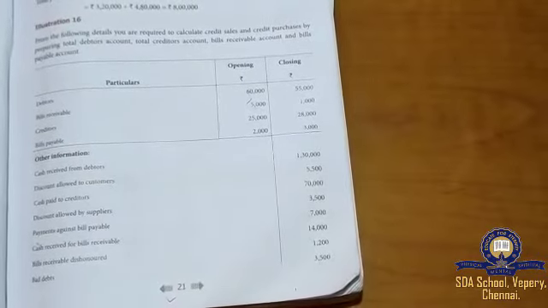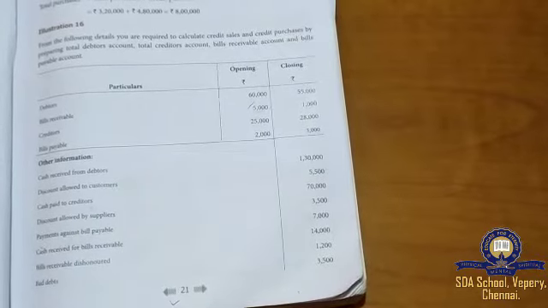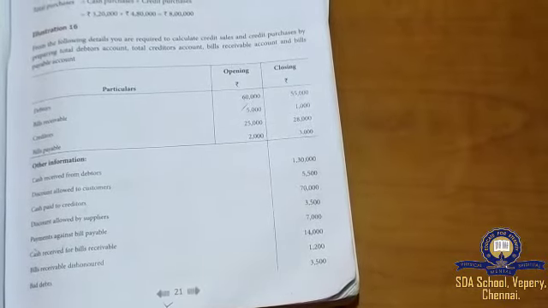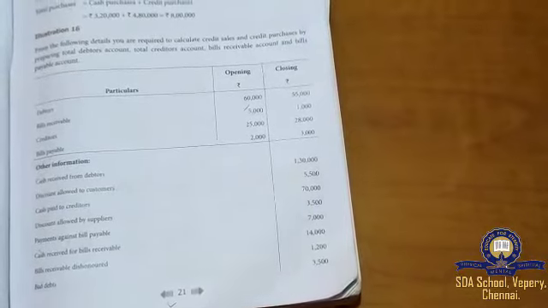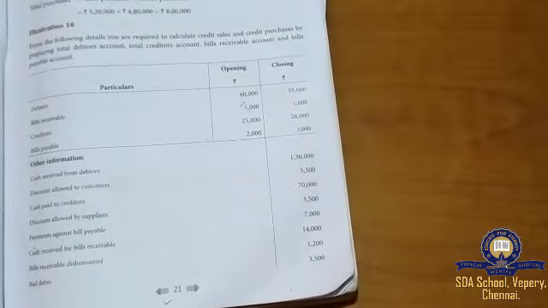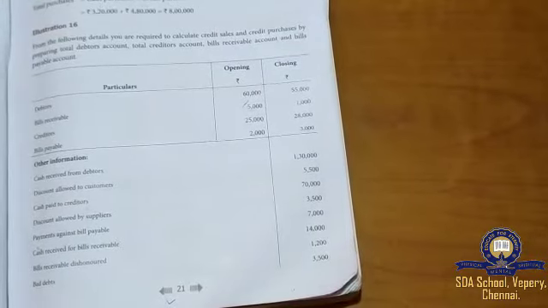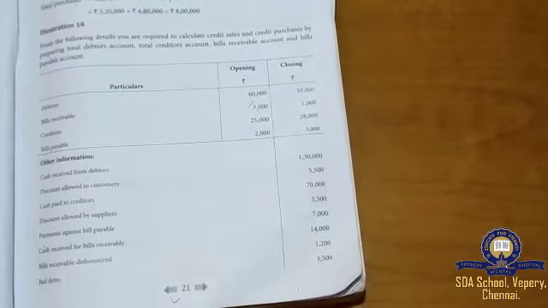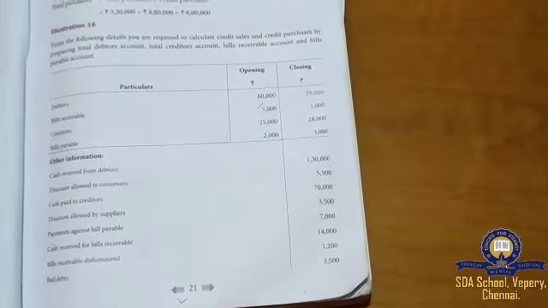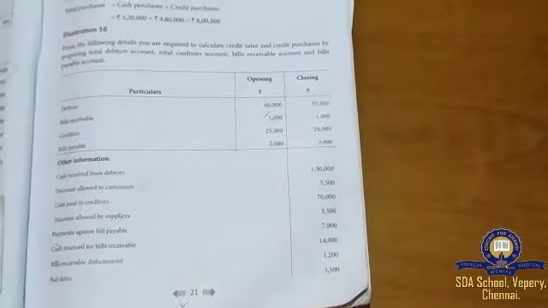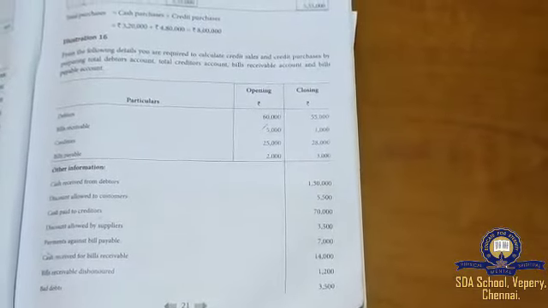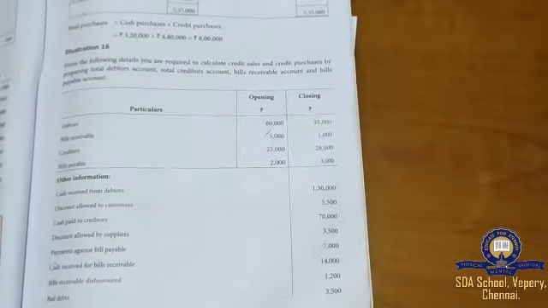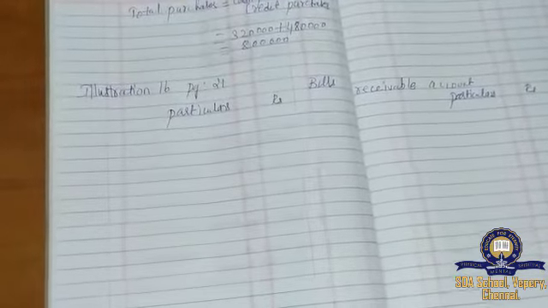So other information: cash received from debtors 1,30,000, discount allowed to the customer 5,500, cash paid to the creditor 70,000, discount allowed by the supplier 3,500, payments against bills payable 7,000, cash received for bills receivable 14,000, bills receivable dishonored 1,200, bad debts 3,500. Now we are going to do total debtor account, bills receivable account, bills payable account and total creditor account. All four we are going to create. Now we are going to do illustration 16, page number 21.